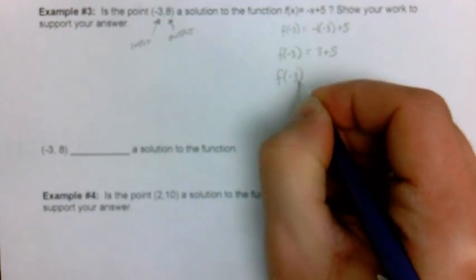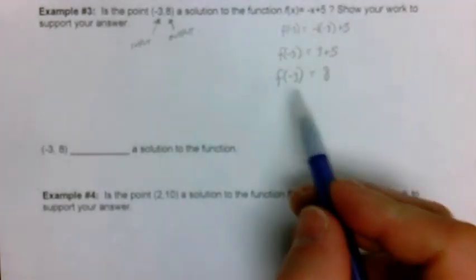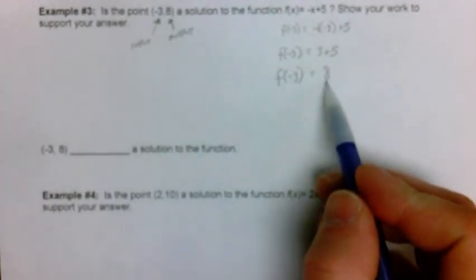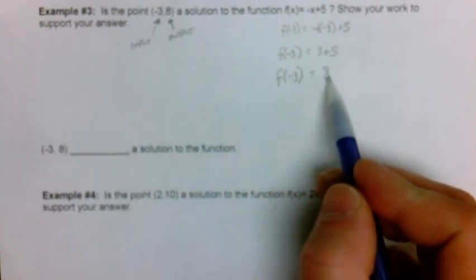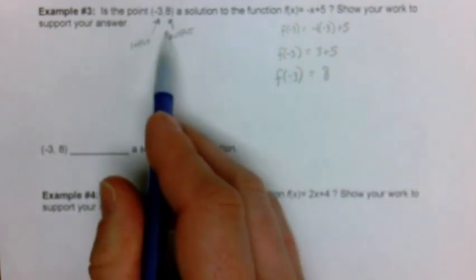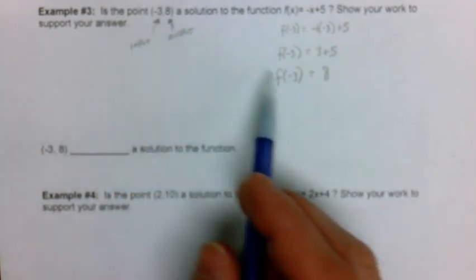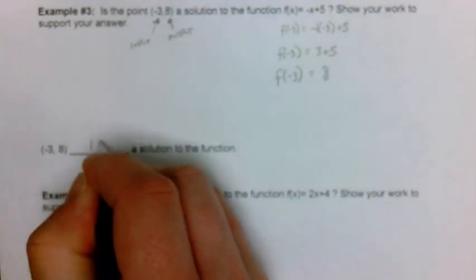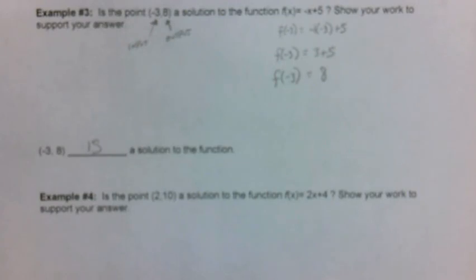And f of -3 then is equal to 8. So an input of -3 leads to an output here of 8. So that will give me the solution of the input -3 and the output of 8. -3 comma 8 is a solution in this example to the function.